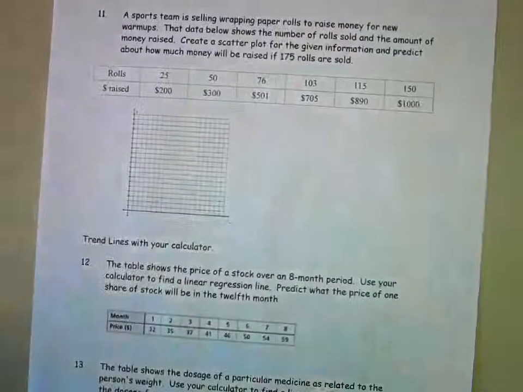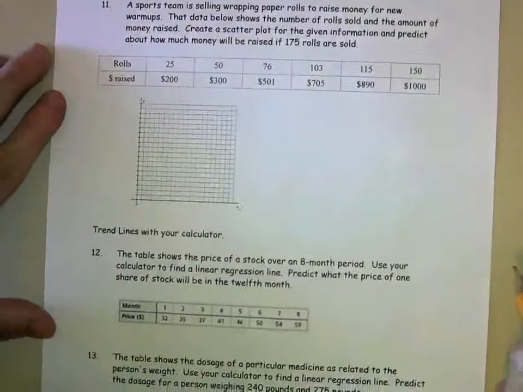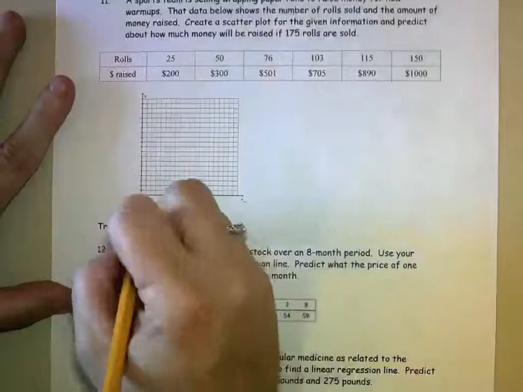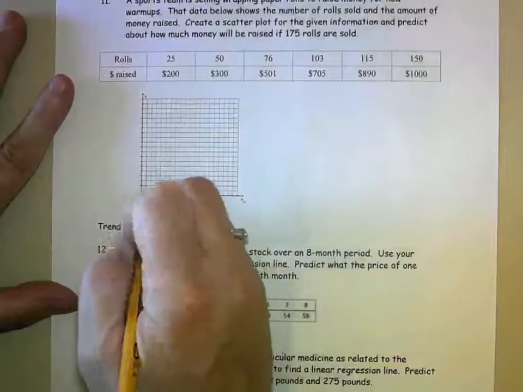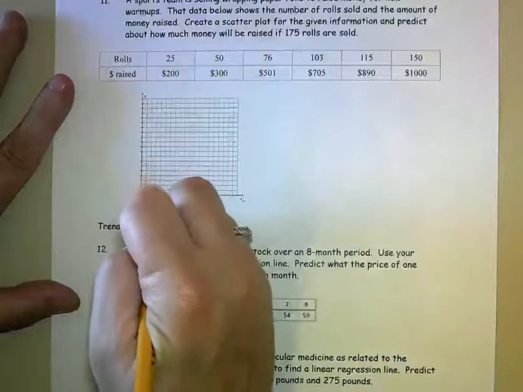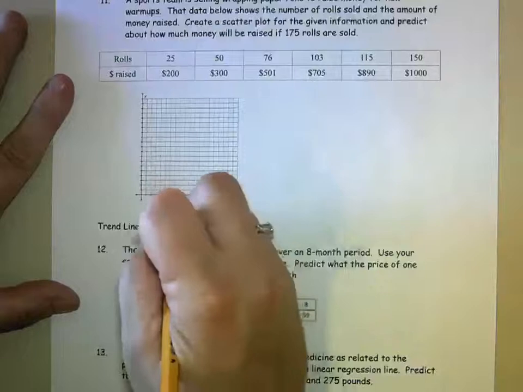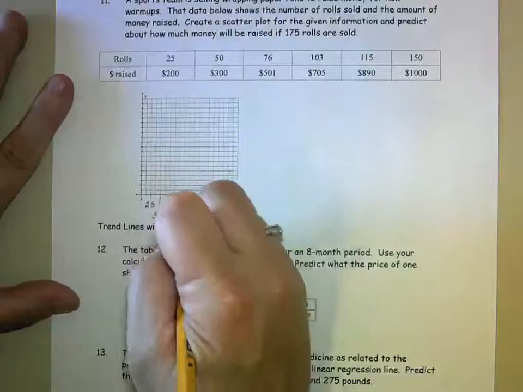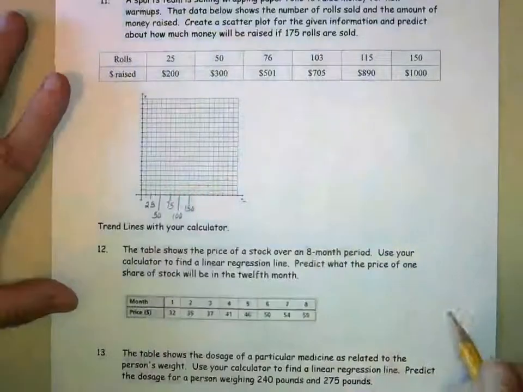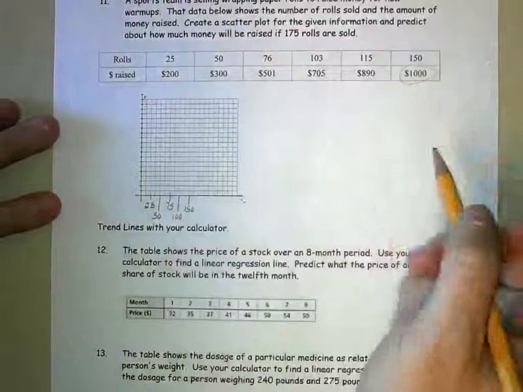Number 11, a sports team is selling wrapping paper rolls to raise money for new warm-ups. Create a scatter plot for the given information and have every 2 of these be 25. So that's going to be 25, 50, 75, 100, 150, and that's as high as we need to go. And it looks like our values will have to be about 1,000.